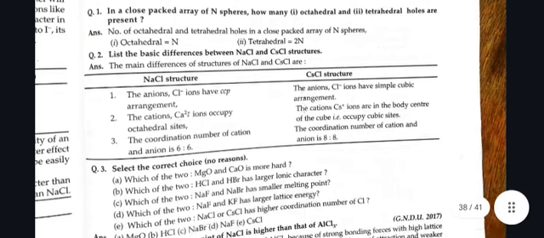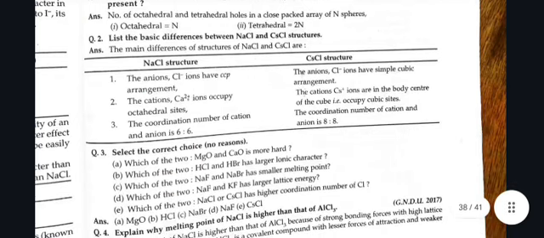List the basic differences between NaCl and CsCl structure. The main differences are: in NaCl, the anions Cl- ions have CCP arrangement; in CsCl, the anions Cl- ions have simple cubic arrangement. In NaCl, the cations Na+ ions occupy octahedral sites; in CsCl, the cations Cs+ ions are in the body center of the cube, that is, occupy cubic sites. In NaCl, the coordination number of cation and anion is 6:6; in CsCl, it is 8:8.